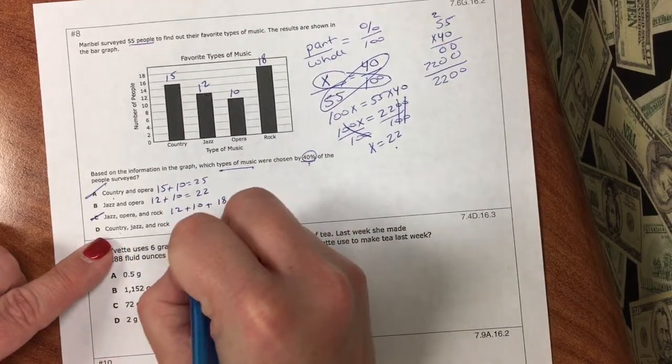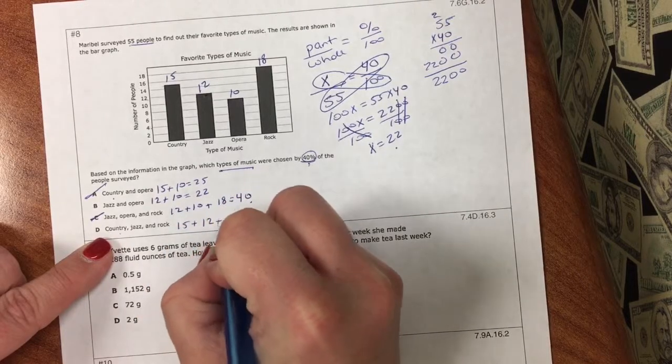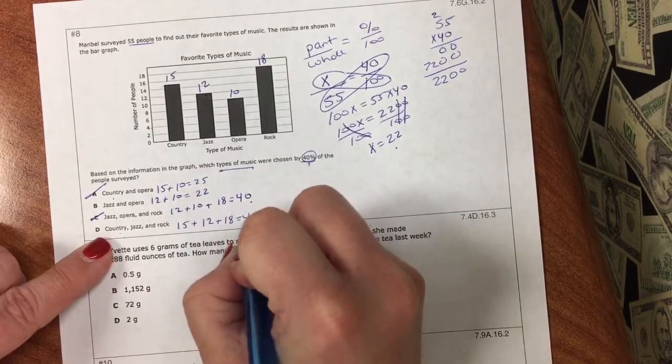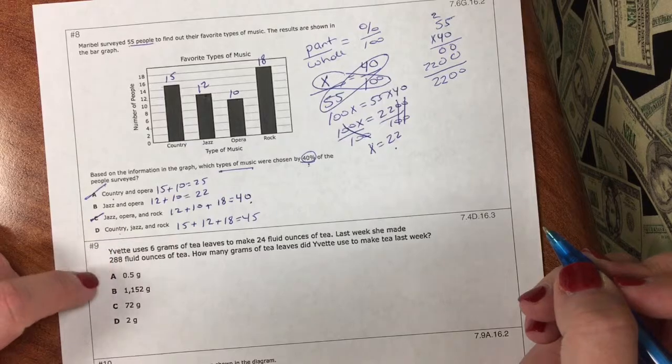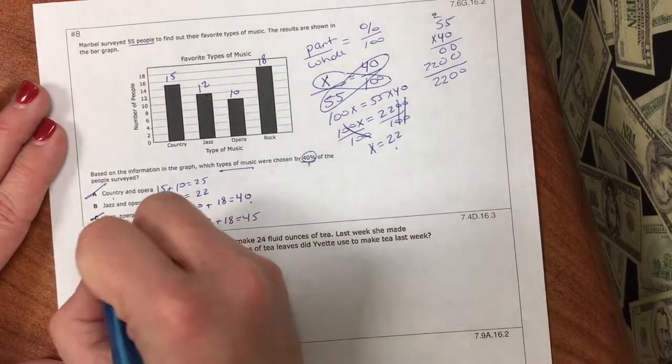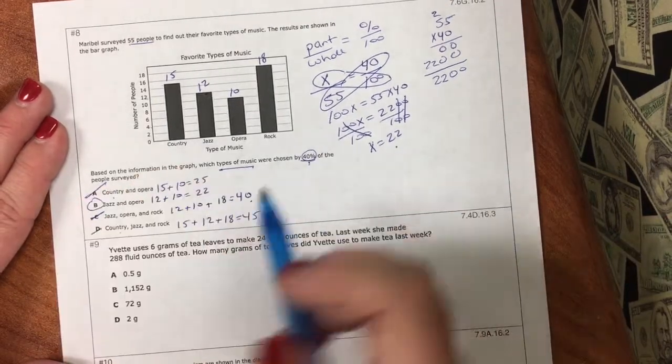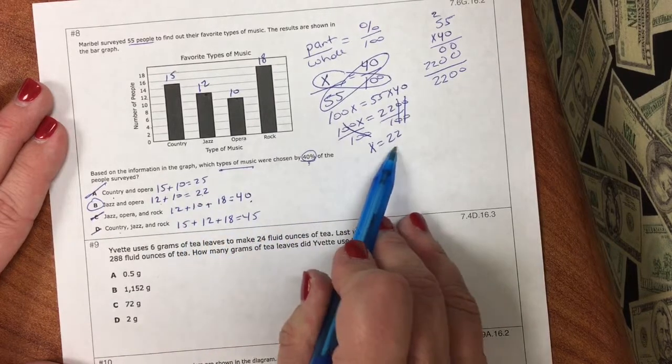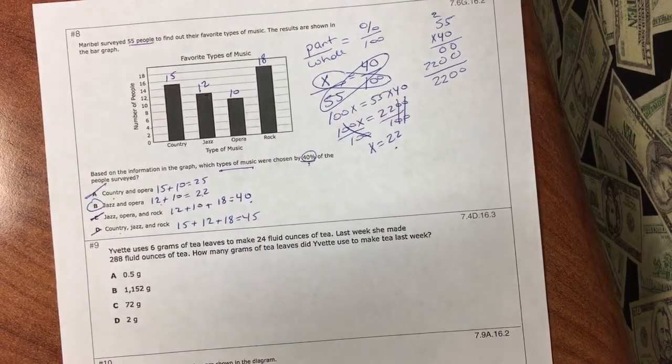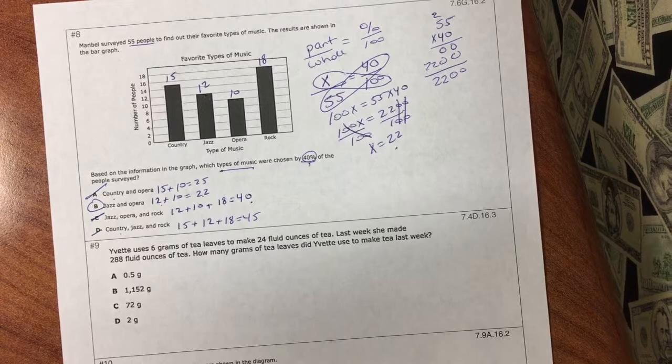And country is 15, plus jazz is 12, plus rock is 18. That gives us 45, which was not a number we're looking for. So the only one that works is B, because when I add it up, it adds up to my 22, which is 40% of the 55 people.